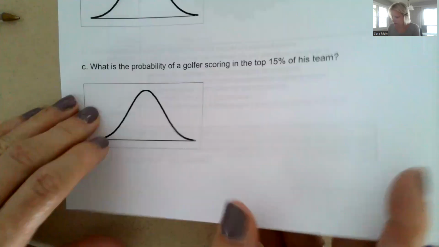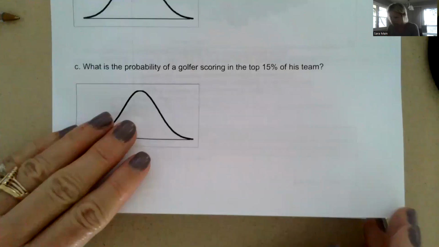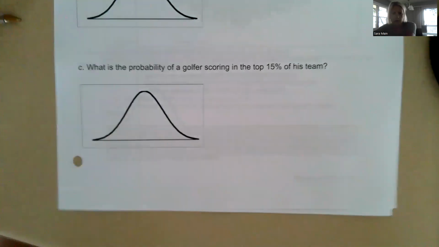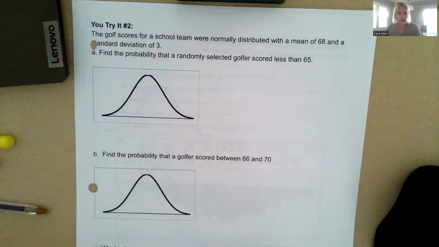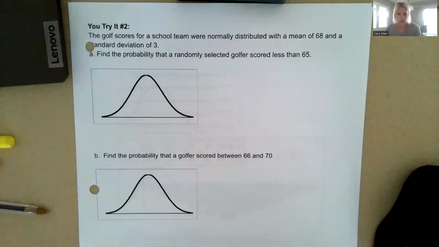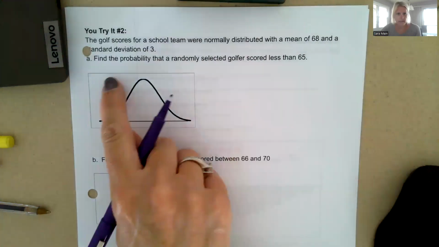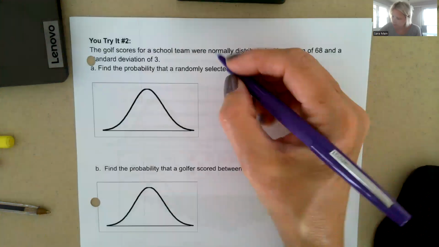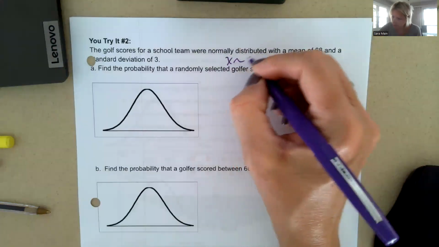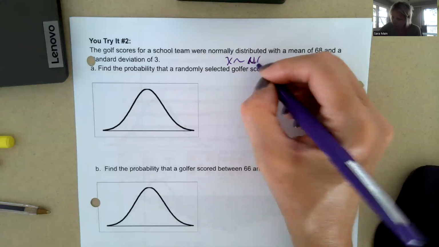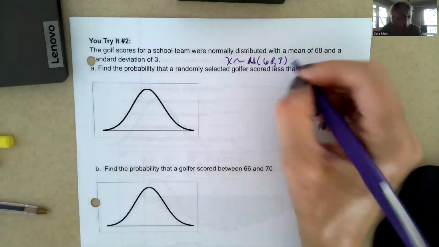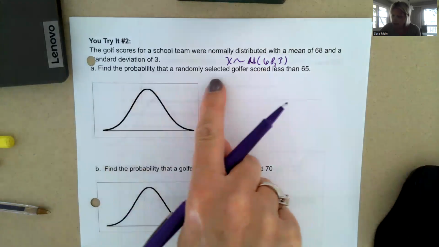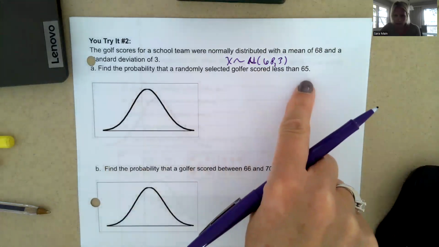So let's try this one together. The golf scores for a school team were normally distributed with a mean of 68 and a standard deviation of 3. So X is normal with 68 and 3. Find the probability that a randomly selected golfer scored less than 65.